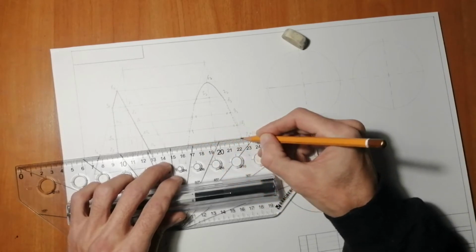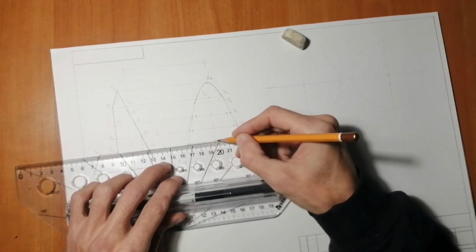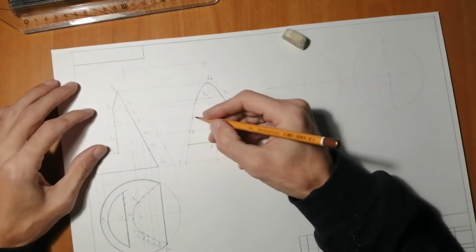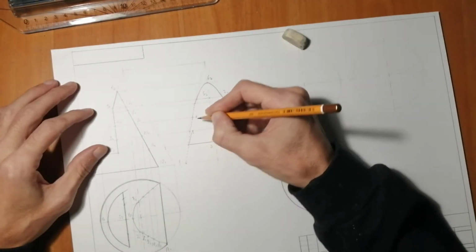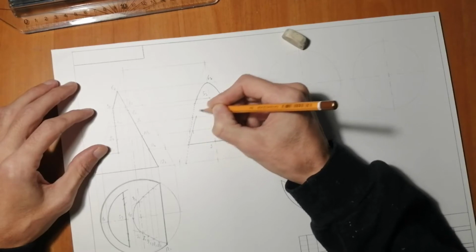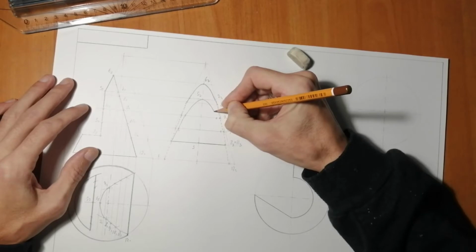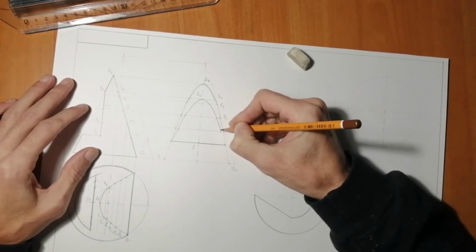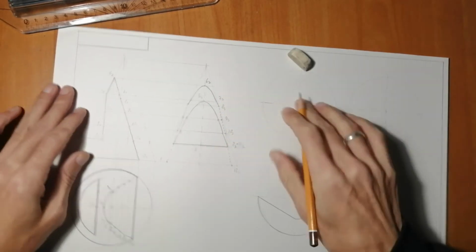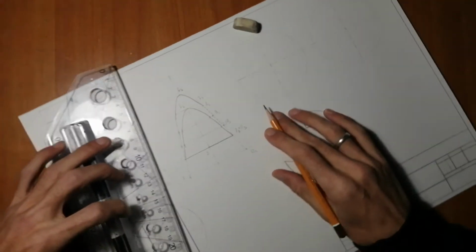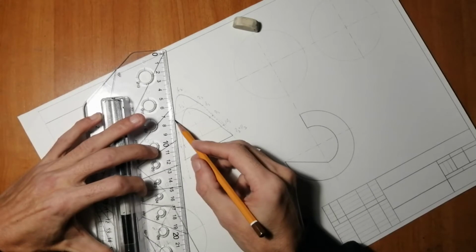This line is called a circle, and a new line, hyperbola. And I draw the last line on plane P3.